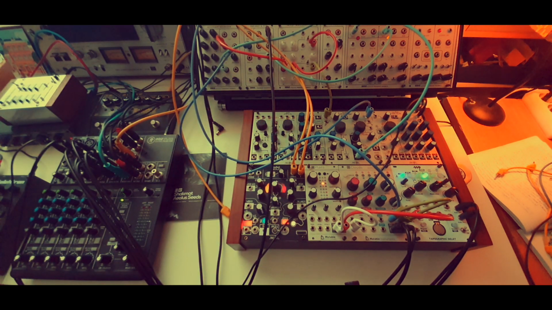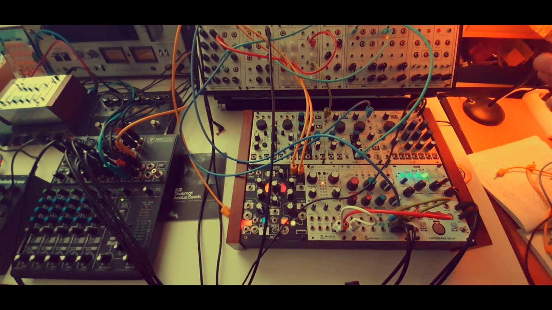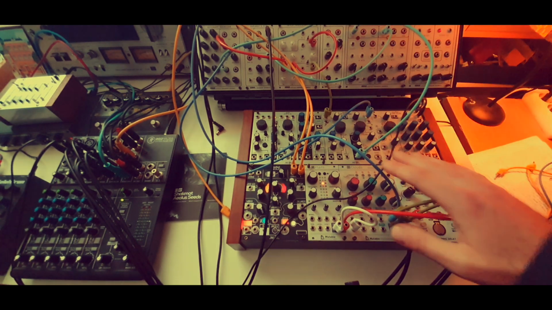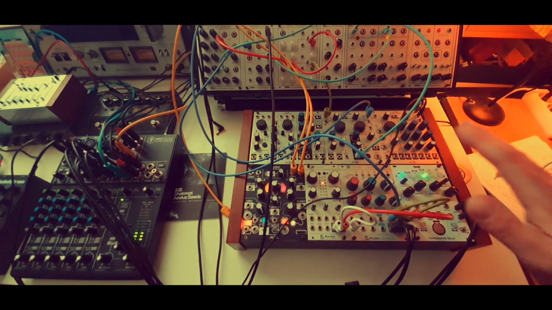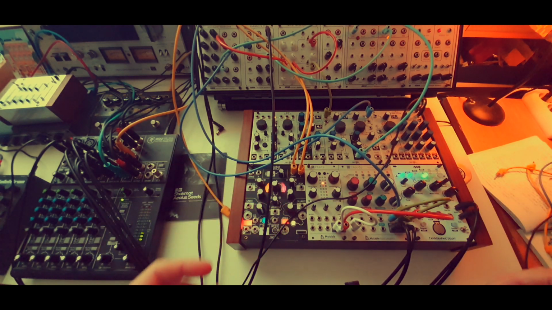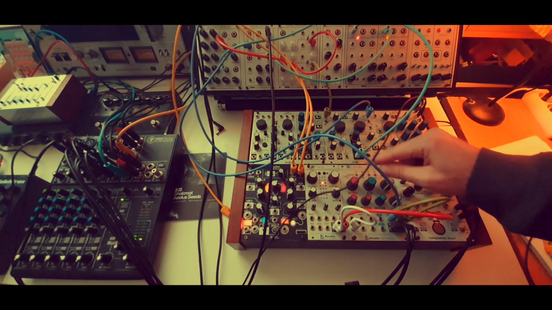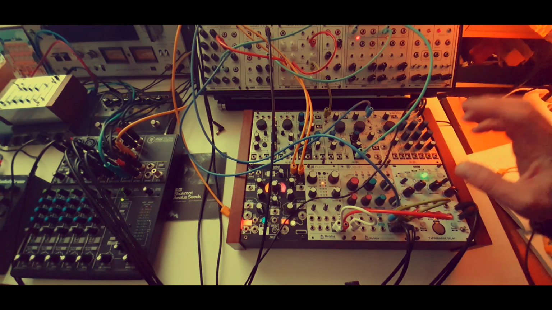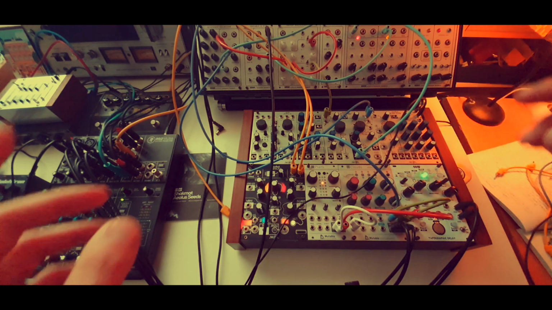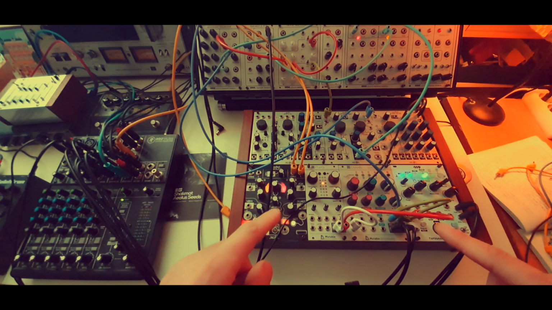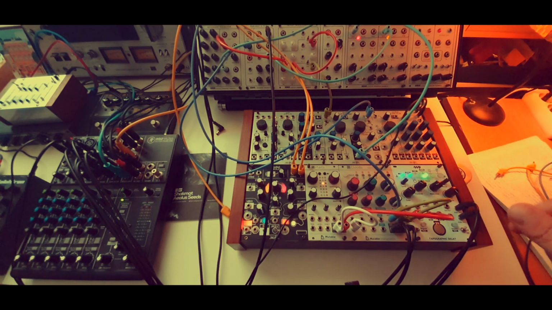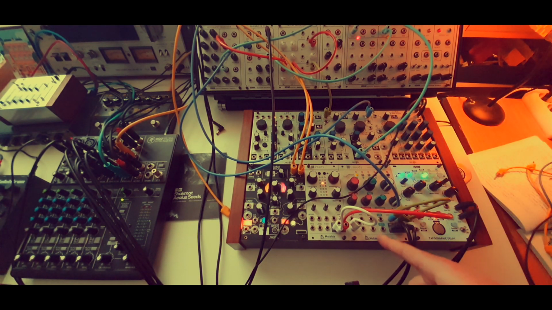Now, the whole idea of modules that you trust and that you have for a long time is that you know them very deeply. You know every little quirk, you know every turn of the knob, what it does. And if you don't, take your time, learn it, experiment more with it. It's worth it, especially with Clouds.